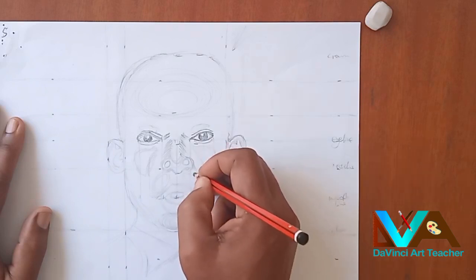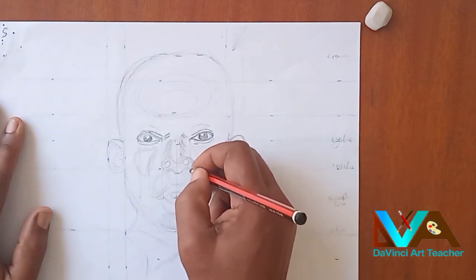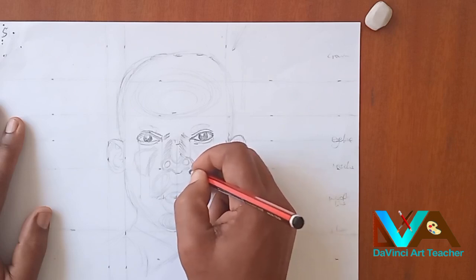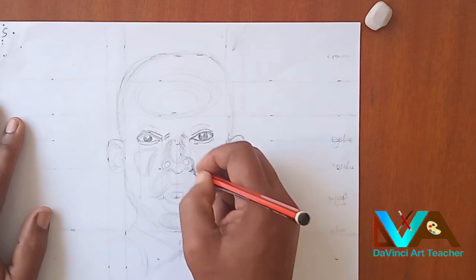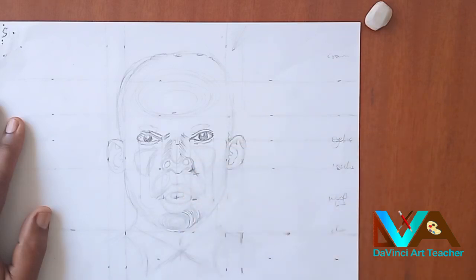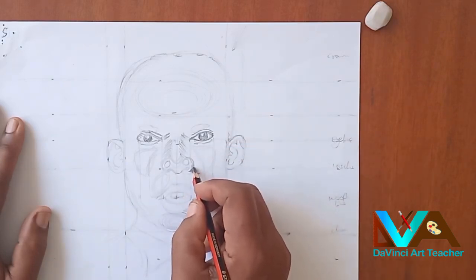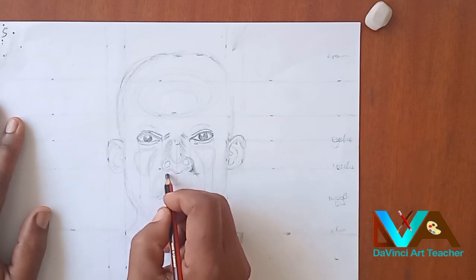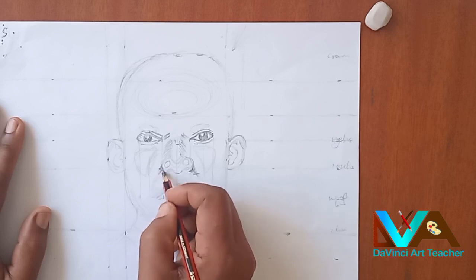There is a curve from here, from the nose. There's a depression here. And we shall be using some kind of symmetry such that whatever we put on one side of the face, we also remember to put on the other side of the face, because the human face is very symmetrical.